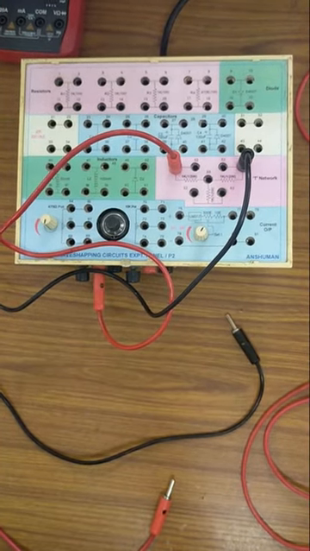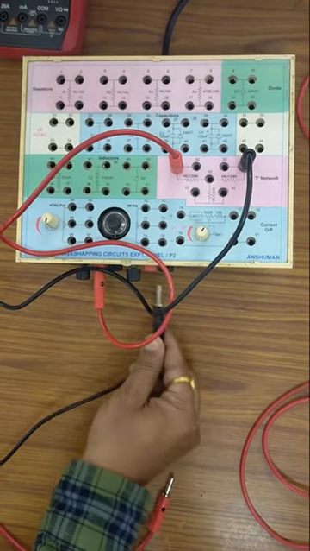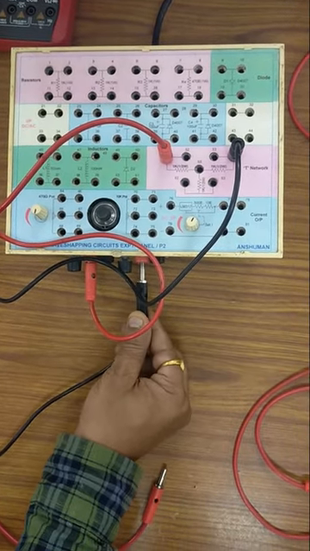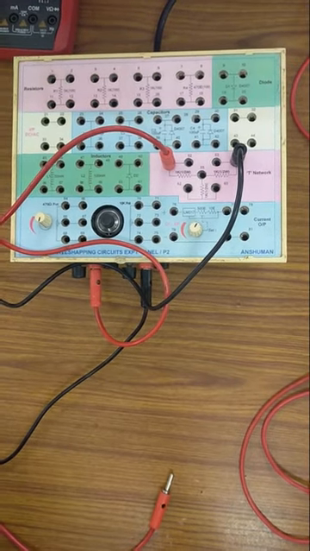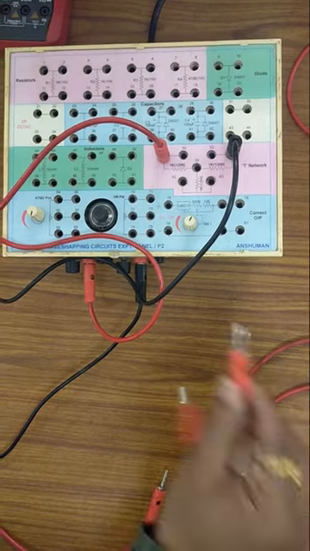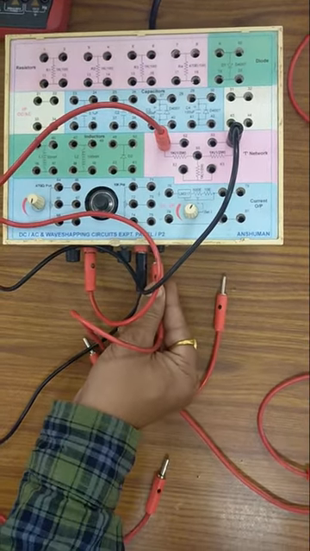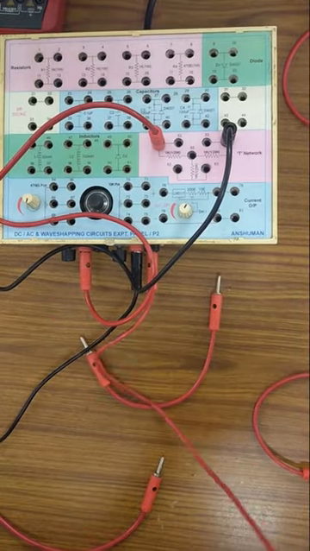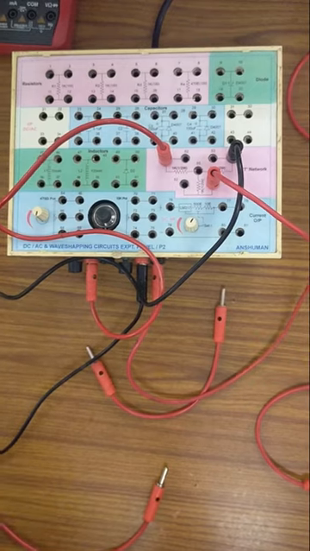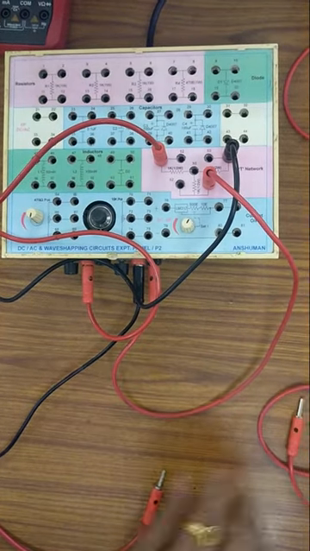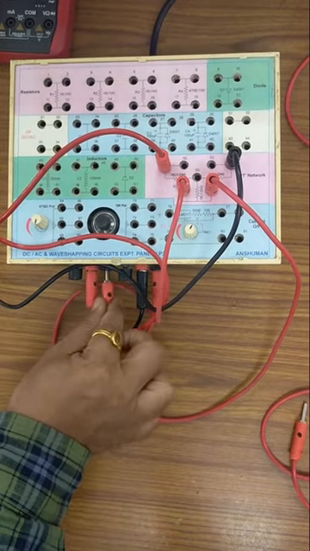Next, the ammeter negative is connected to E2 positive. So we will say this is E2 positive, so it is connected to E2. Then E2 negative is connected to 1K. This value of E2 negative is connected to 1K. And the same 1K is connected to E1 negative.